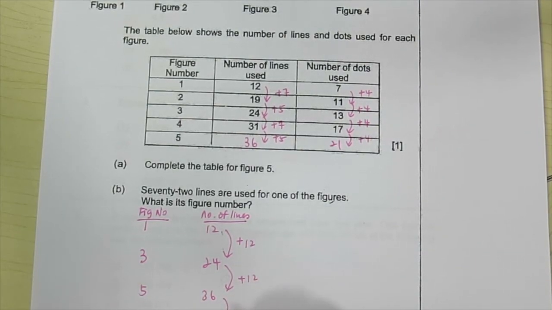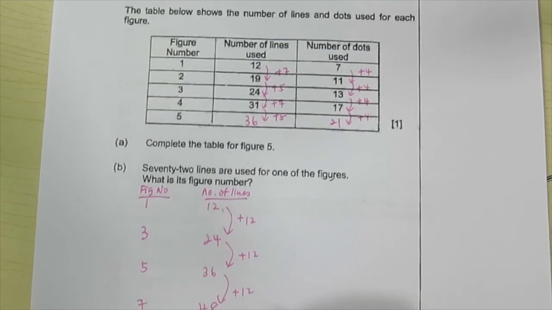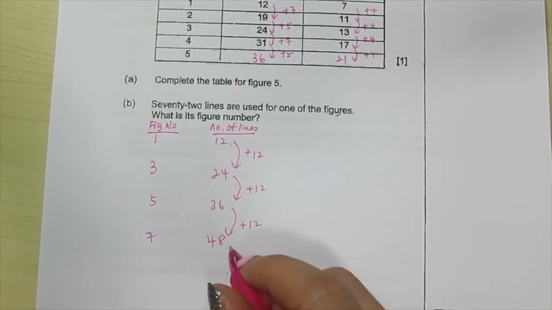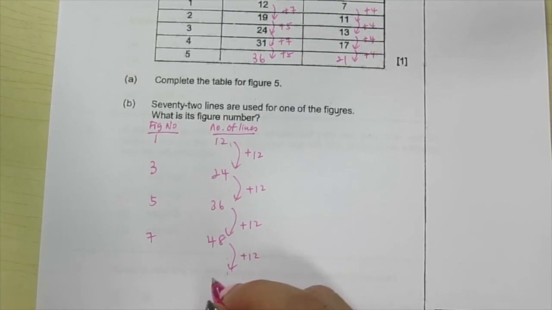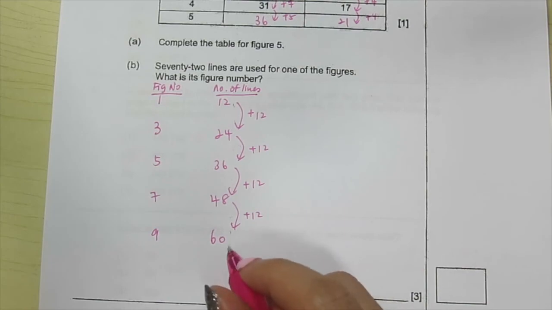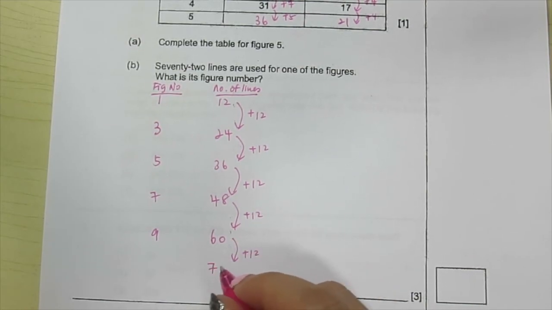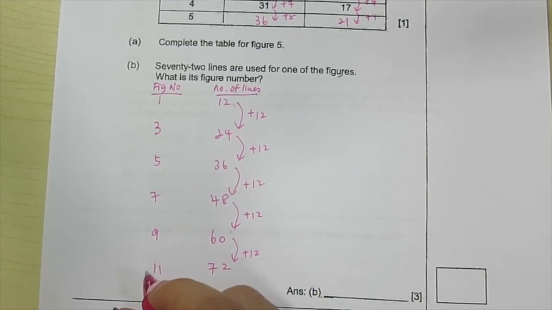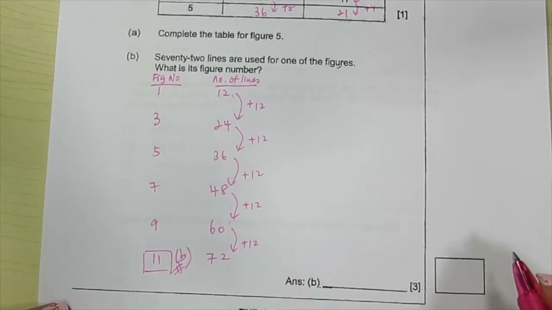So let me continue jumping. 48, this will be figure 7. If I jump again by 12, this will be 60 and figure 9. If I jump again by 12, I get 72, and that's figure 11. That's the answer for part B, figure 11.